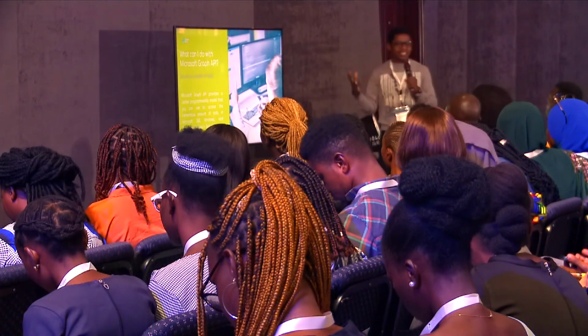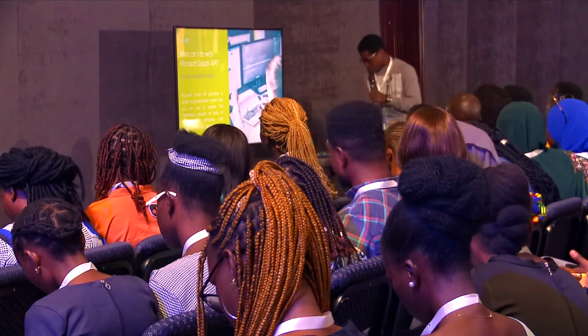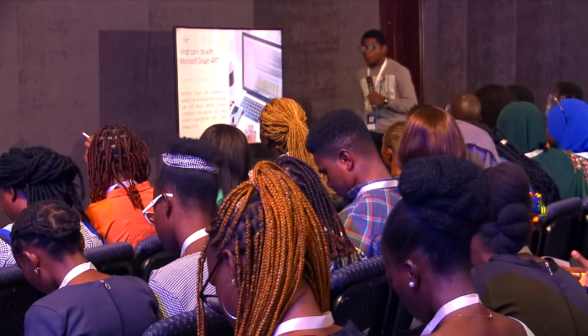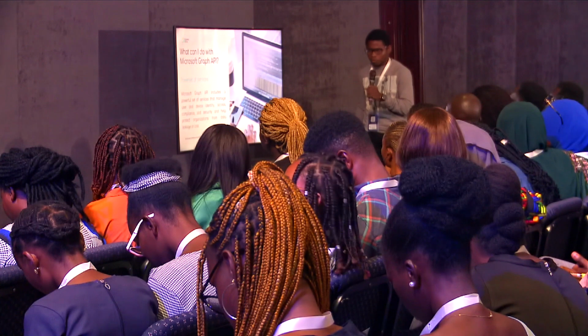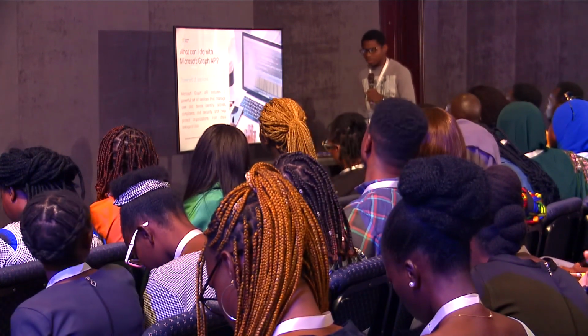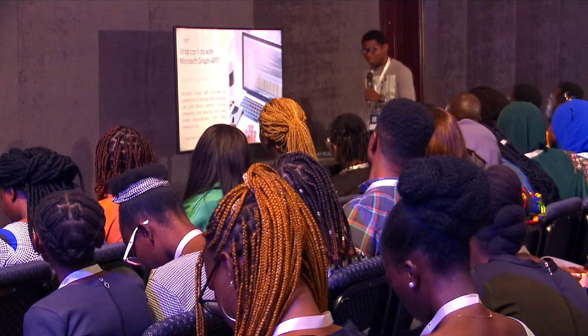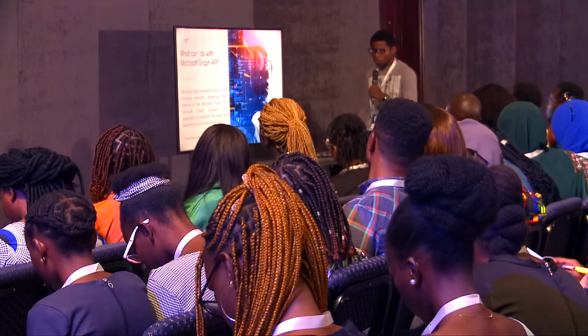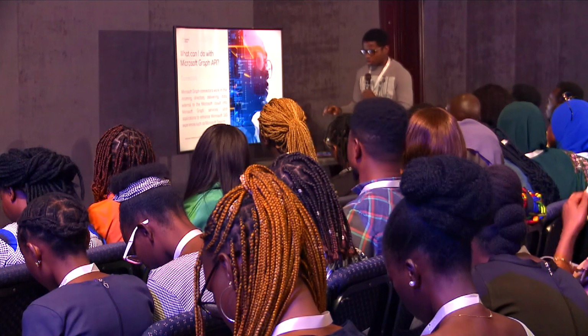So imagine the insight you can draw out of that data. The power set of services. So basically, it's similar to what I've been talking about, which is about the security and compliance aspect of the Microsoft Graph.